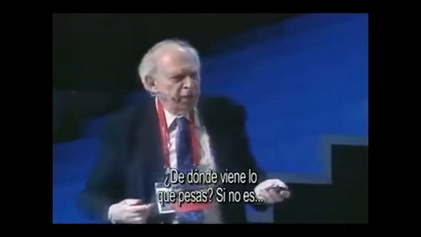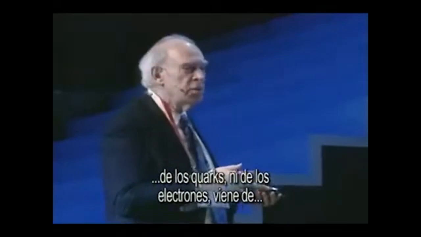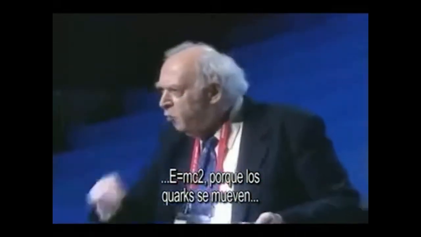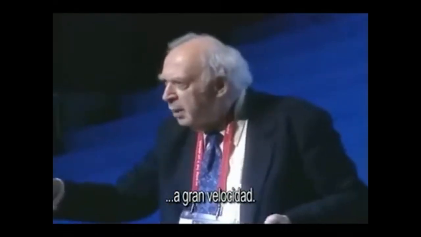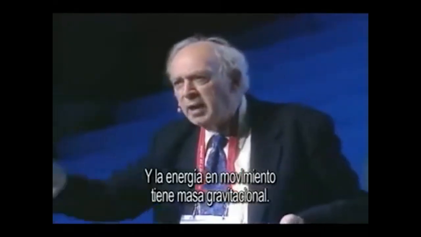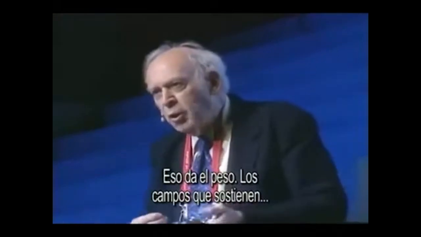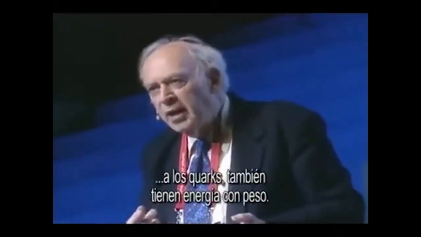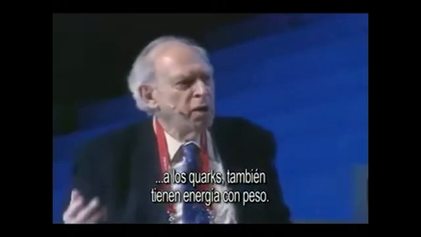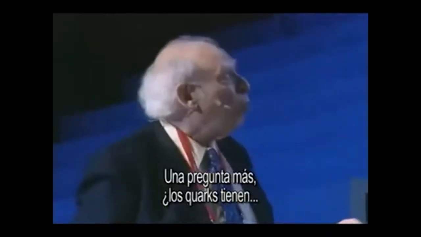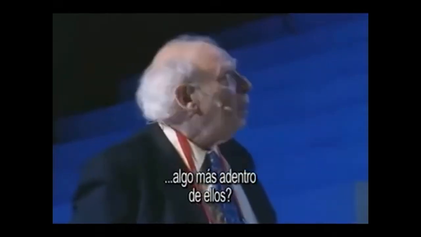Well, it doesn't come from the quarks and it doesn't come from the electrons. It comes from E equals mc squared, because the quarks are moving very, very rapidly, and the energy of the motion has mass, gravitational mass. It gives weight. The force fields that hold the quarks together also have energy, and therefore weight. So it comes from E equals mc squared. One other question: do quarks have anything else inside of them? And then I'll be finished, Andres, and you'll be happy.